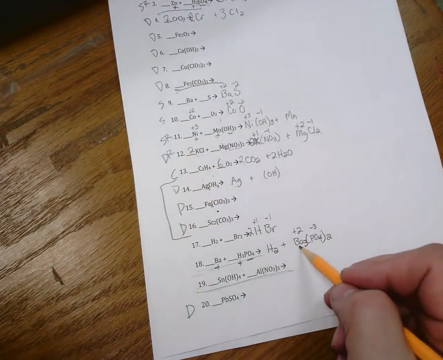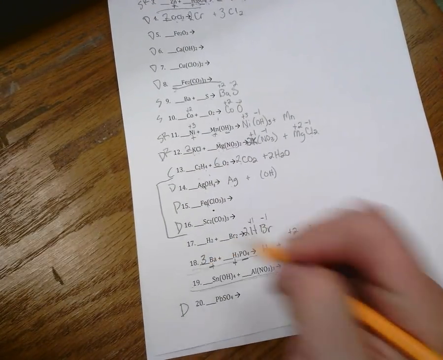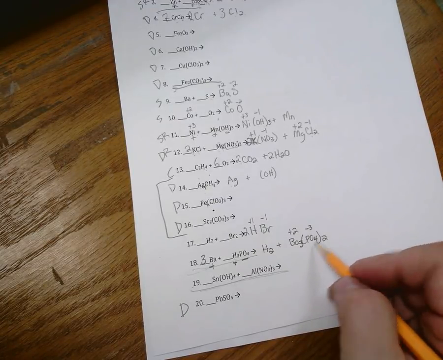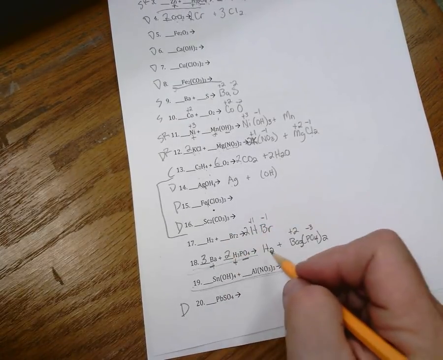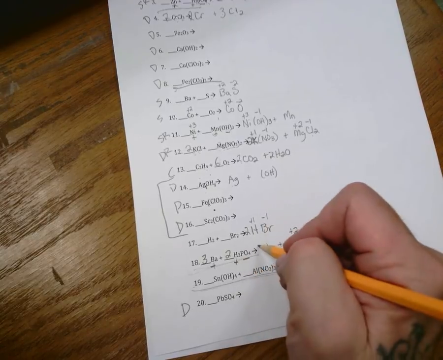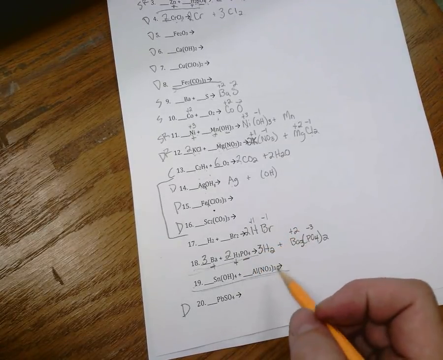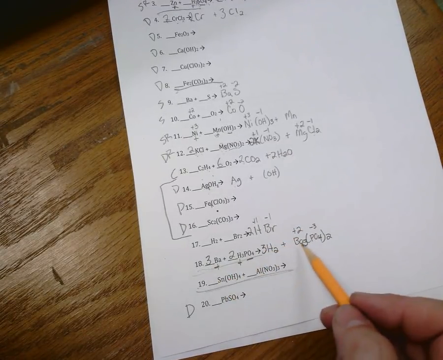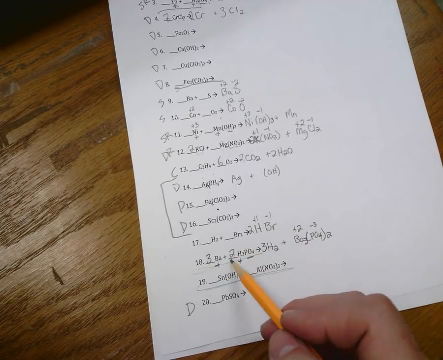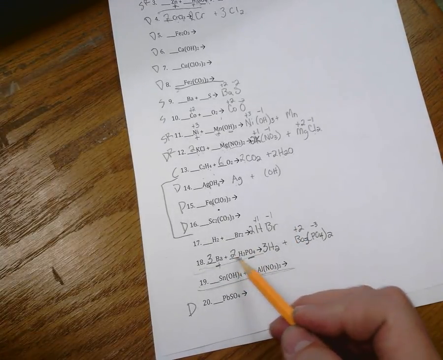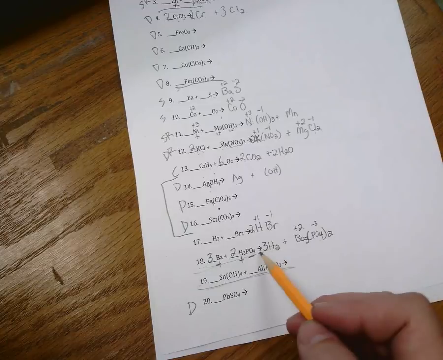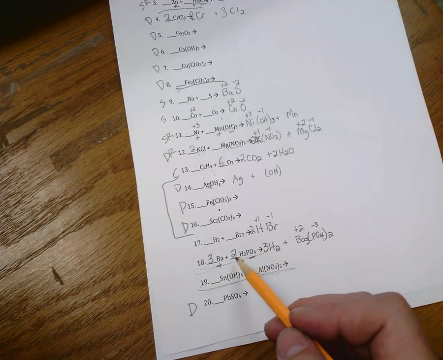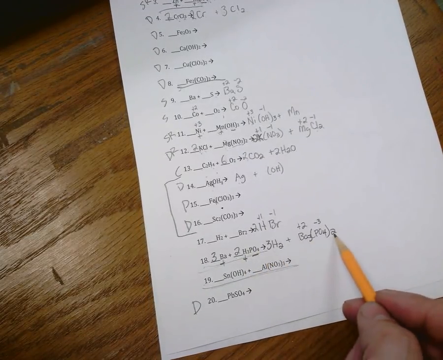So I have 3 bariums. I'm going to fix that really quick. That's fixed. I have 2 PO4s. I'm going to do that. That gives me 6 hydrogens, so I'm going to do this. So now I have 3 Bas, 6 hydrogens, 6 hydrogens, 2 PO4 groups, 2 PO4 groups. And we are done.